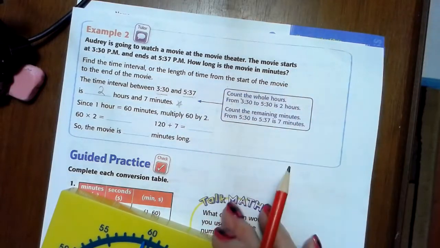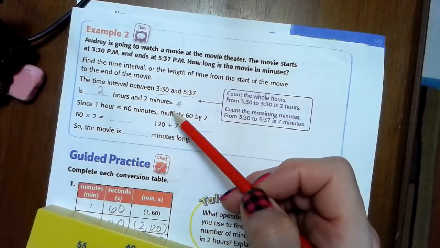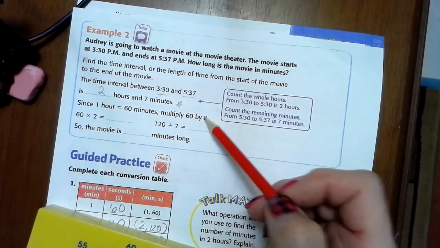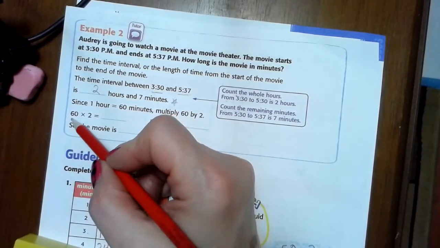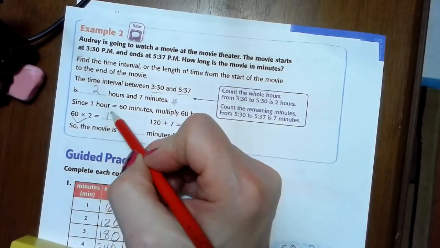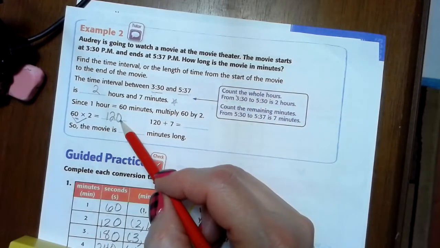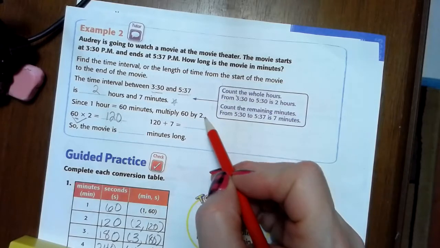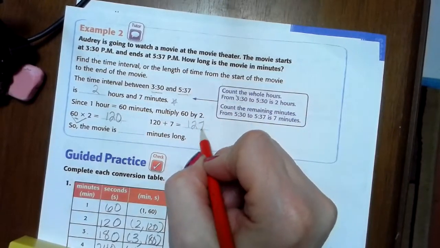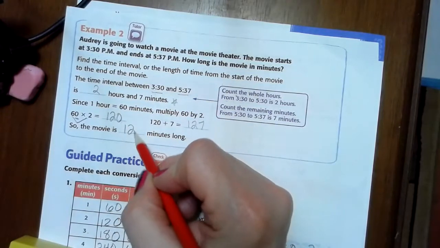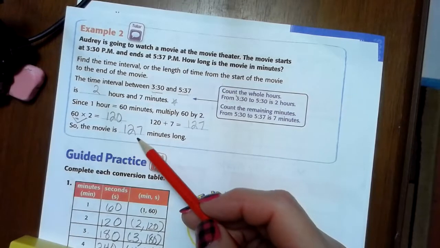But with this one, they're going a little bit farther. So they're saying since 1 hour equals 60 minutes, multiply 60 by 2. So 60 times 2, we know from doing our basic facts and patterns, 6 times 2 is 12, then add the zero, 120. There's 120 minutes in 2 hours. So that extra 7 minutes here, 120 plus 7 would equal 127 minutes. So altogether, the movie is going to be 127 minutes long.